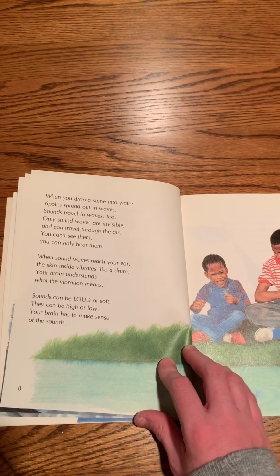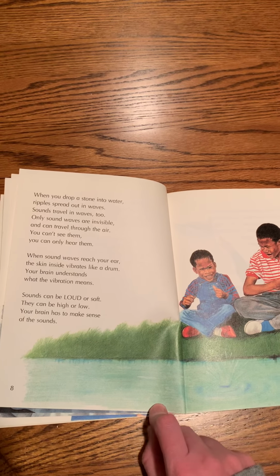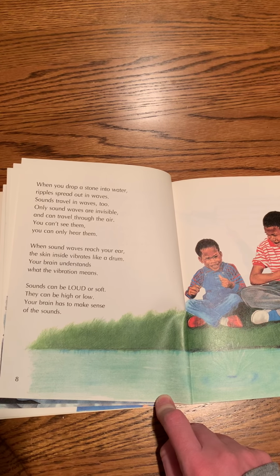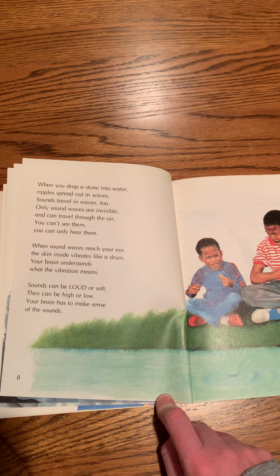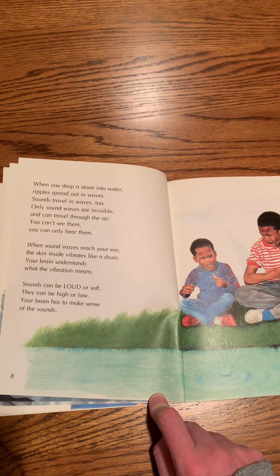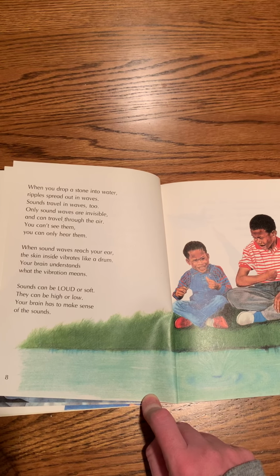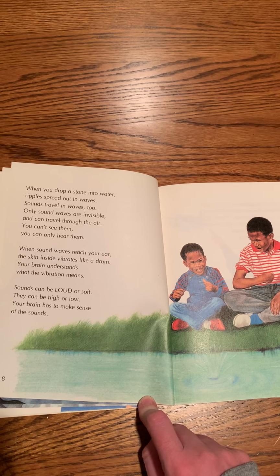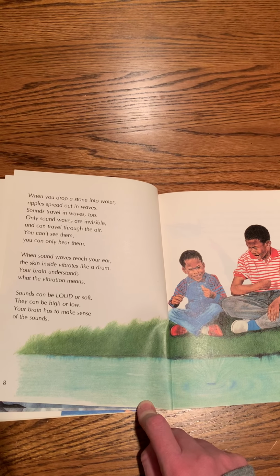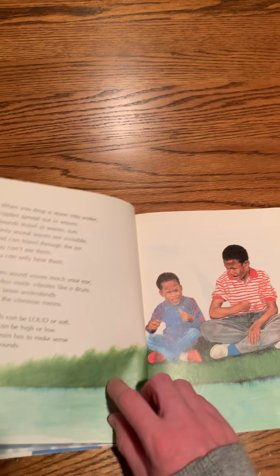When you drop a stone into water, ripples spread out in waves. Sounds travel in waves too, only sound waves are invisible and can travel through the air. You can't see them, you can only hear them. When sound waves reach your ear, the skin inside vibrates like a drum. Your brain understands what the vibration means. Sounds can be loud or soft. They can be high or low. Your brain has to make sense of the sounds.